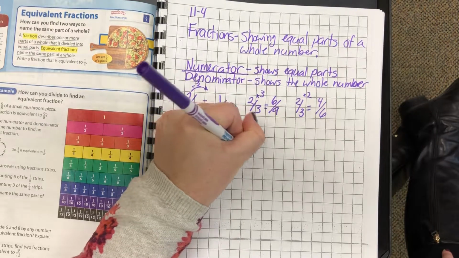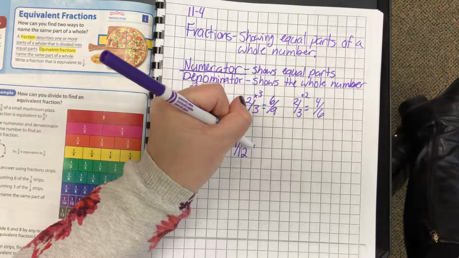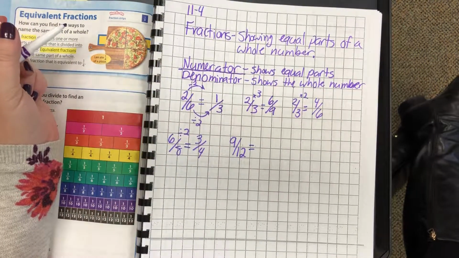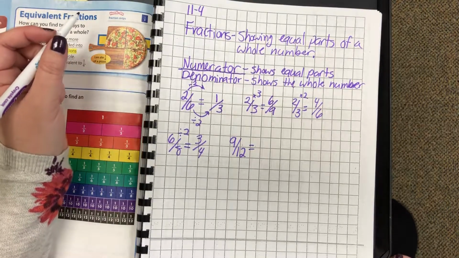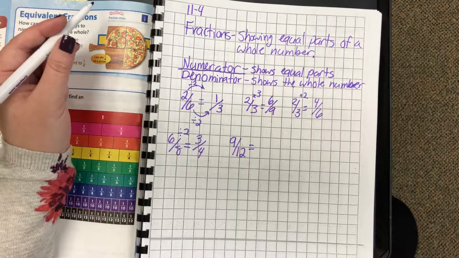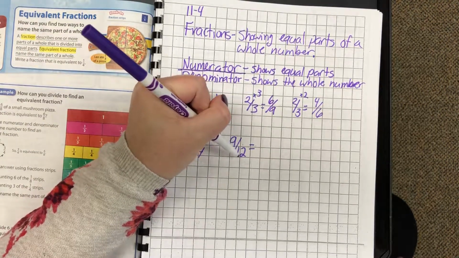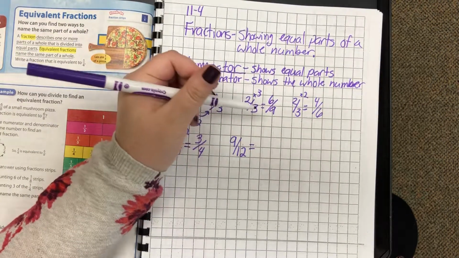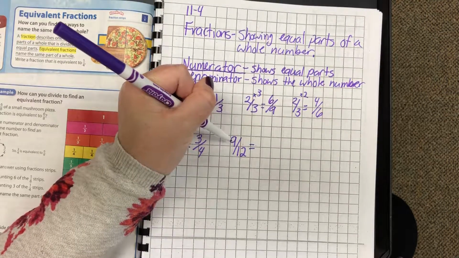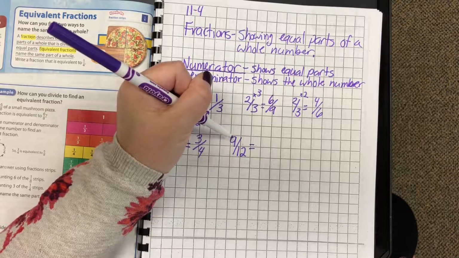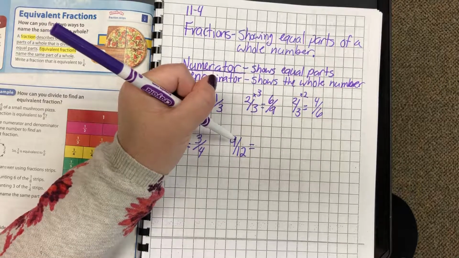Now, what if I had 9/12? My first question is, can I make it smaller? Yes, I can. My second question is, do they share a common factor? Can they be divided by 2? No. 12 can. 12 has a factor of 2. 12 divided by 2 is 6. Cool. 9 is an odd number. 9 cannot be divided in half. There will be a remainder. There's no remainders in fractions.